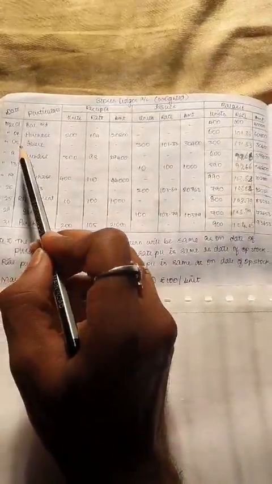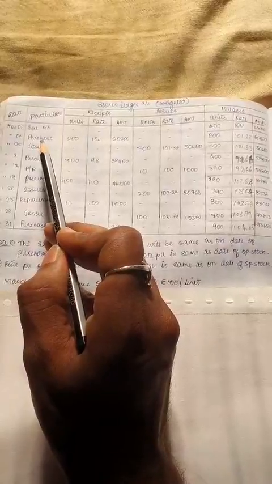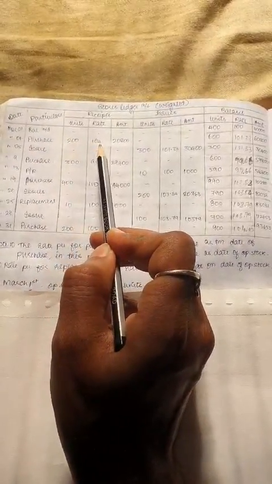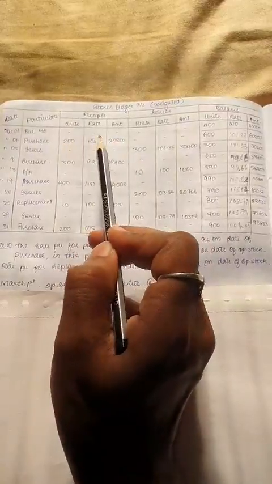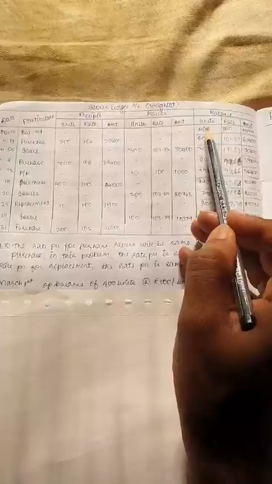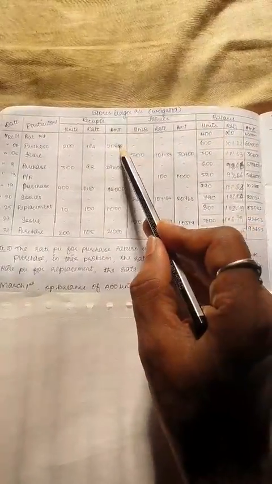Then the next transaction is on March 4th, where there is a purchase. They have purchased 200 units at the rate of 104, so the total comes to 20,800. Now what you have to do? Whenever there is a purchase, you record it in the receipts column, and in the balance column you add these units to the units and this amount to the amount.